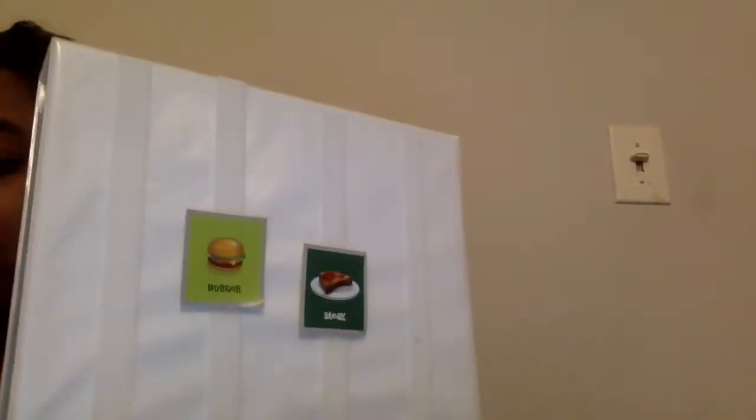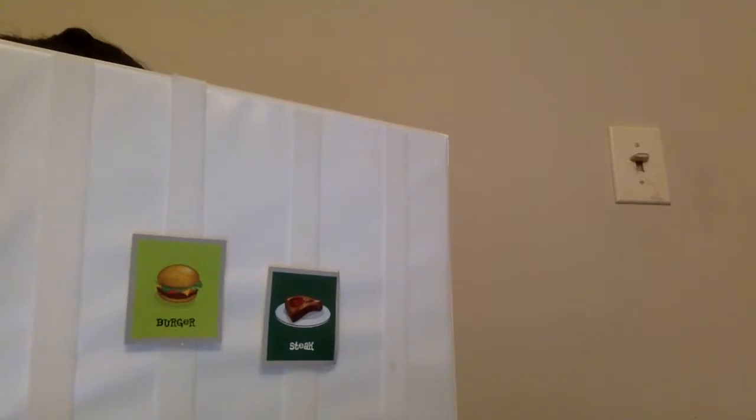I move it to the front of his communication binder where all of the other things were, and it's very easy to do.